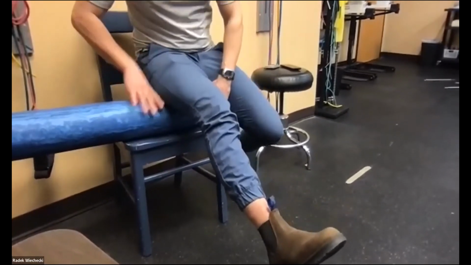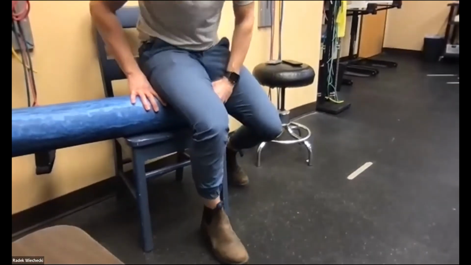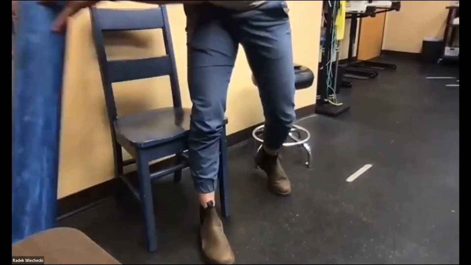Another way, and you don't need a foam roller for this, is if you have grandkids and they have a soccer ball or a basketball. I'll just bring one over here really quick so I can show you.